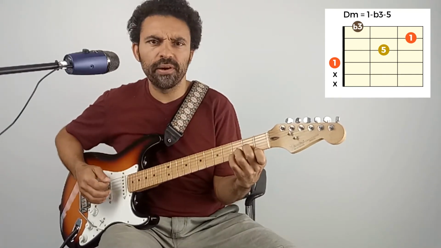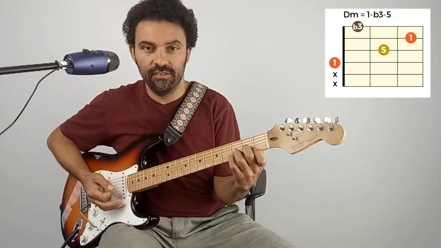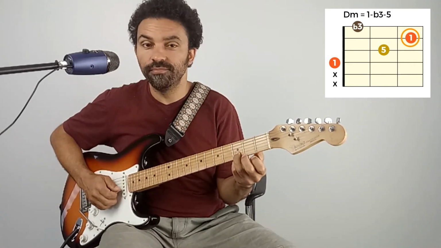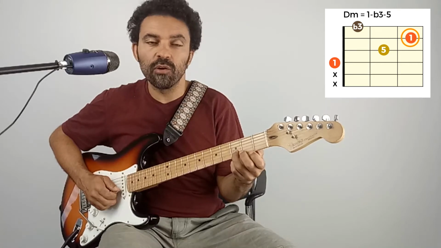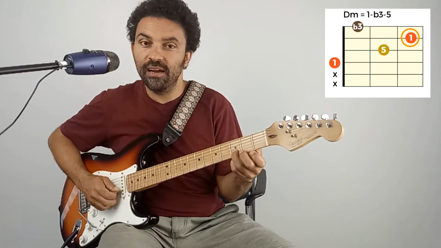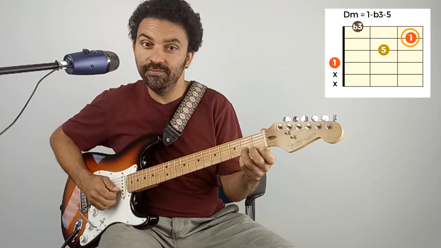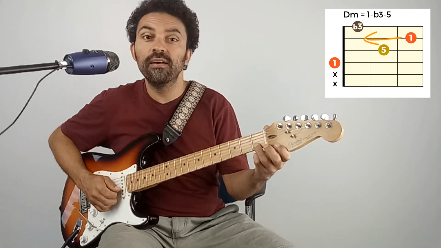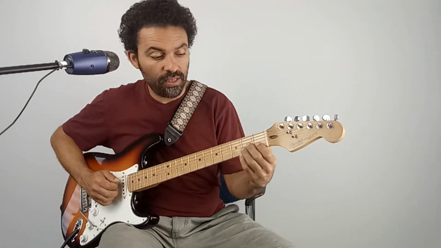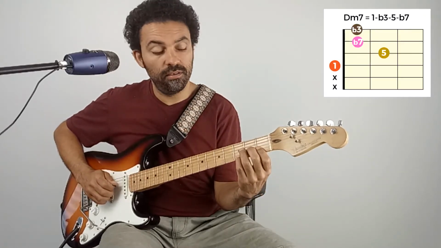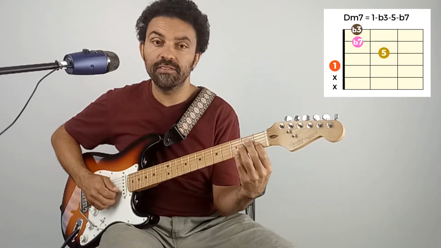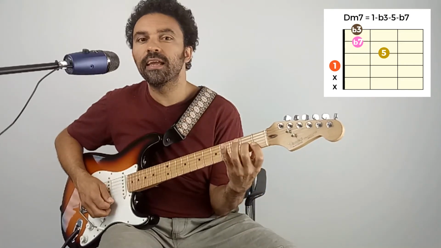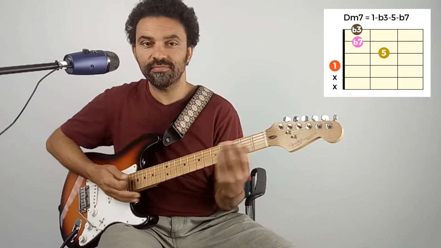So what makes it a minor 7? It's that flat 7. So here is our 1, the octave of our 1, and we're going to adjust that as we have done with other chords. So from the 1, moving it down 1 fret gives us our 7, and moving our 7 down and flattening it by 1 more fret gives us our flat 7. So then we've got this. We've got our 1, our 5, our flat 7, and our flat 3. And that is a D minor 7.